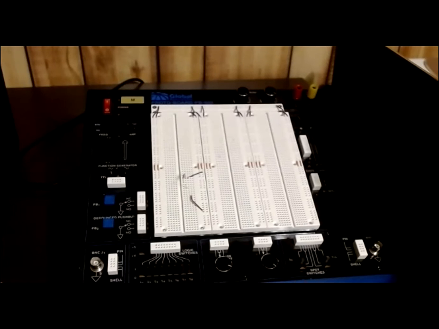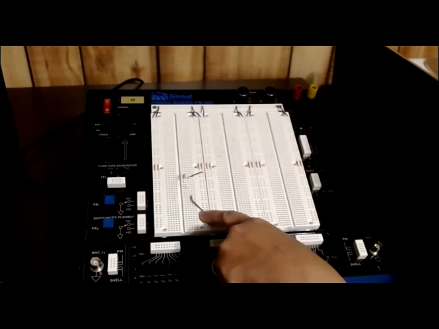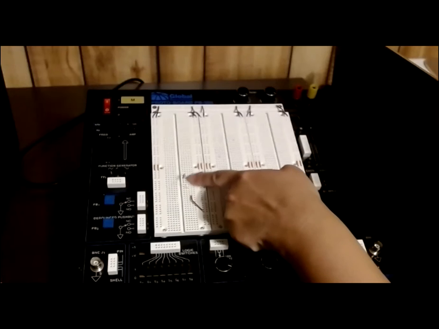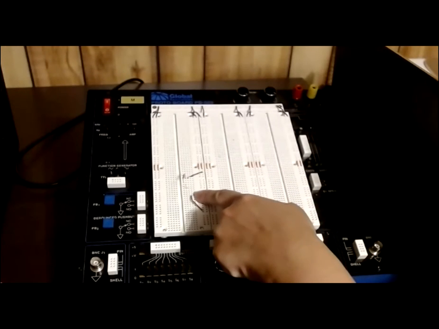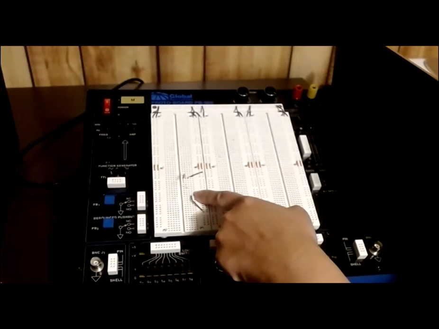A circuit is a complete connection from power through components to ground. Right now, our component is missing. We're going to use an LED here.